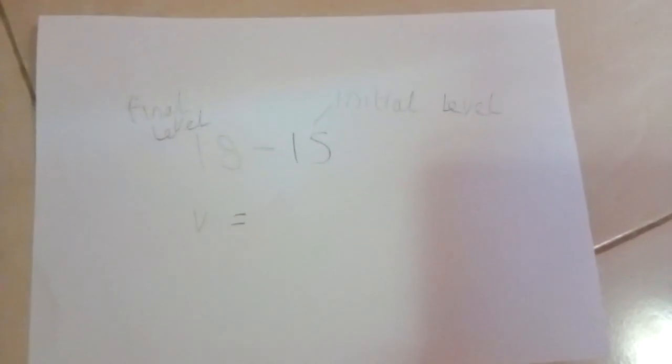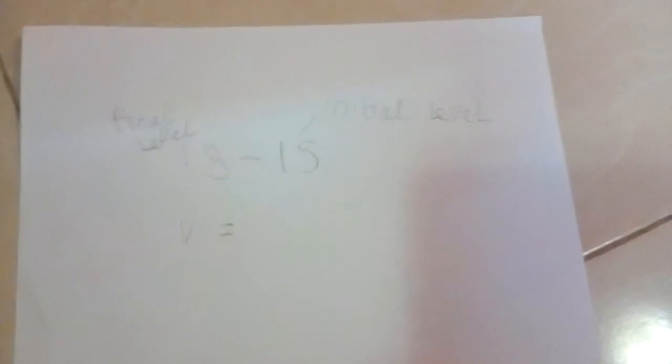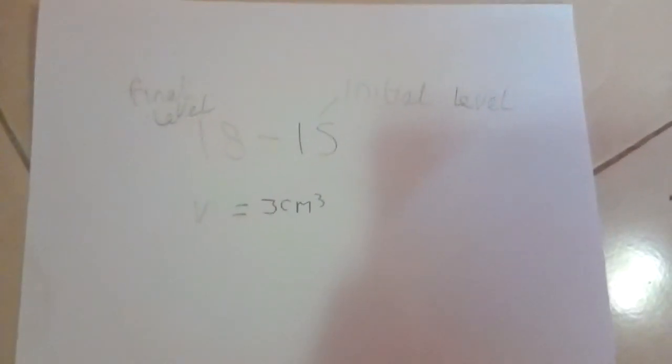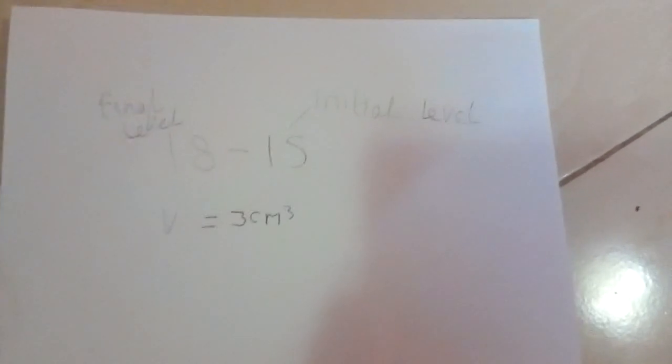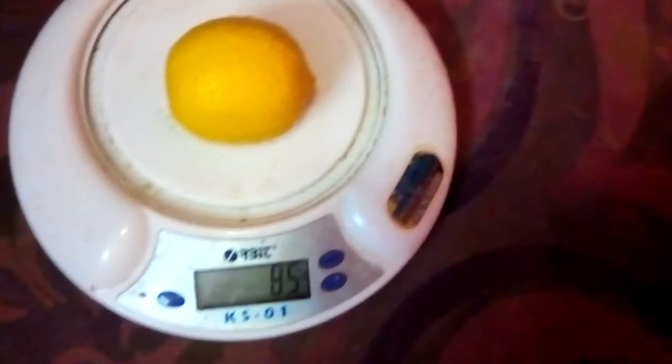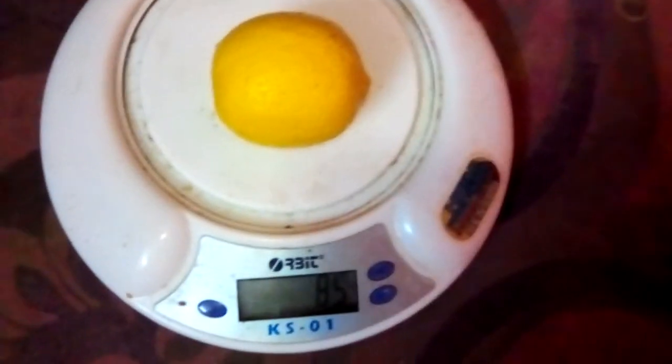The initial water level is 15, which is the one that we measured before we started, and the final water level is 18. So we are going to subtract them from each other. The answer is 3 centimeters cubed. So the volume now is 3 centimeters cubed. Now we are going to find the mass, and then we are going to use the formula. The mass of the irregular object is 85 grams.